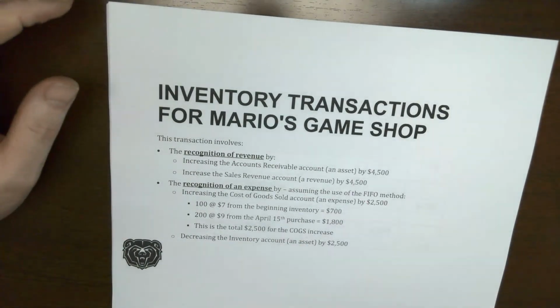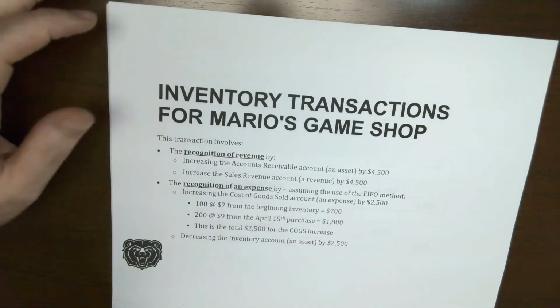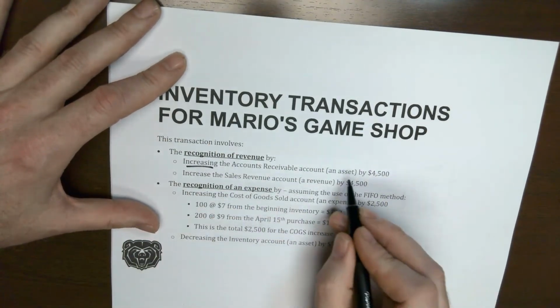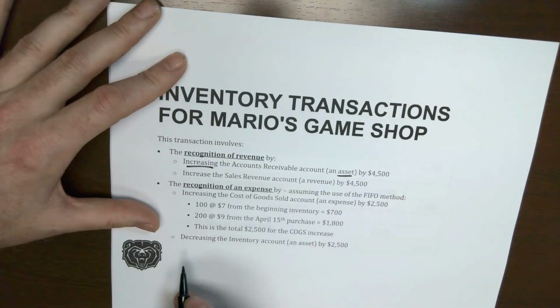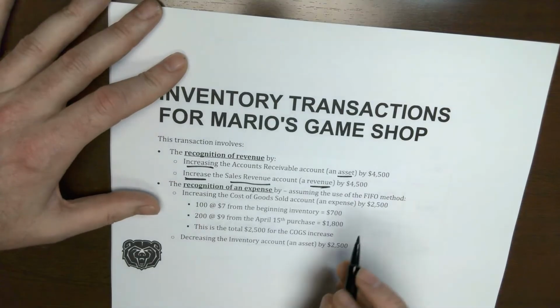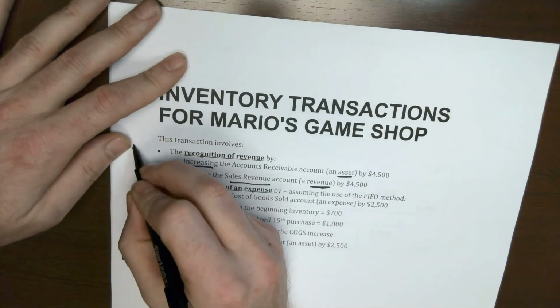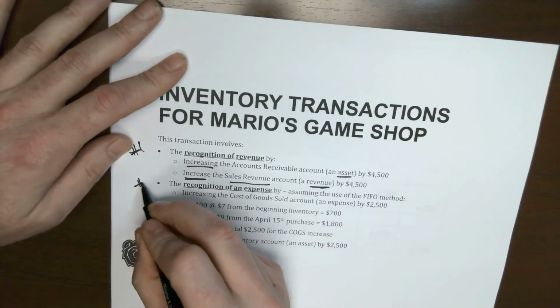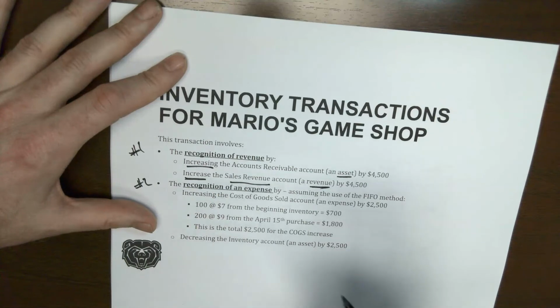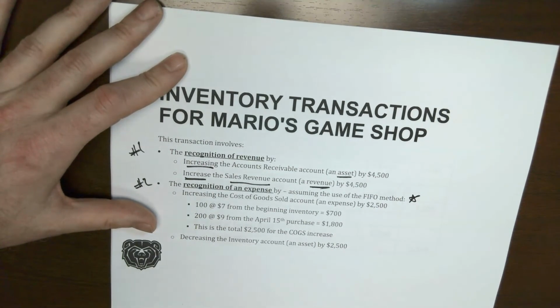So what are we going to do? Well, it involves a couple of different things here, right? We just talked about that. The first one, we're going to recognize that revenue. We're going to increase our AR, an asset, by $4,500. We're going to increase the sales revenue account for revenue by the same amount. The second thing we're going to do, right, so we're going to recognize the expense. Why are we recognizing an expense? Well, we're using up part of an asset. We're using up a resource. So we're going to do this assuming that we're using the FIFO method.